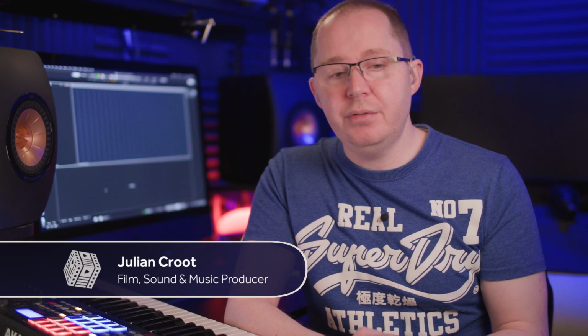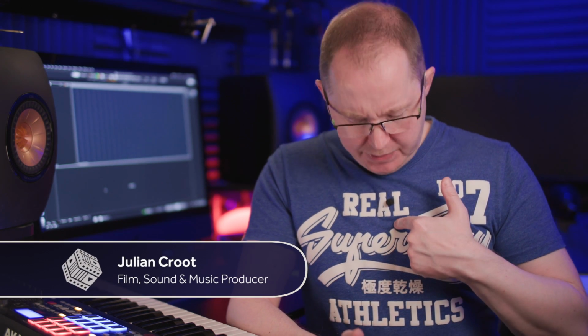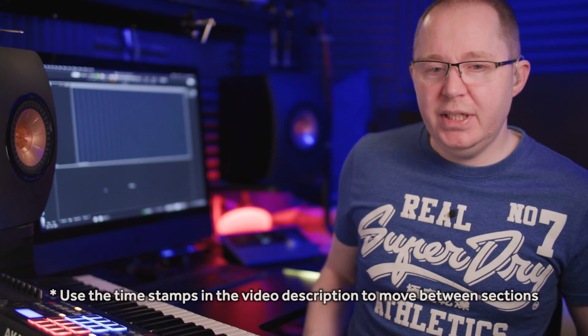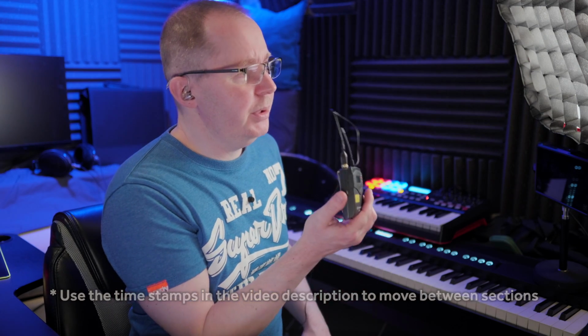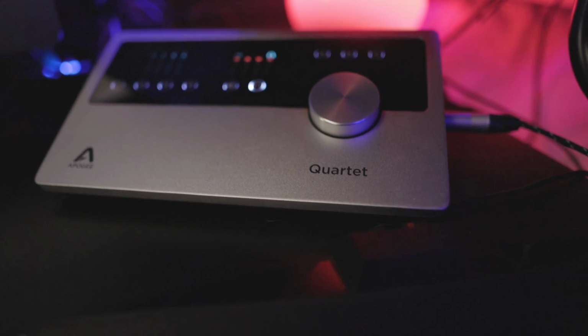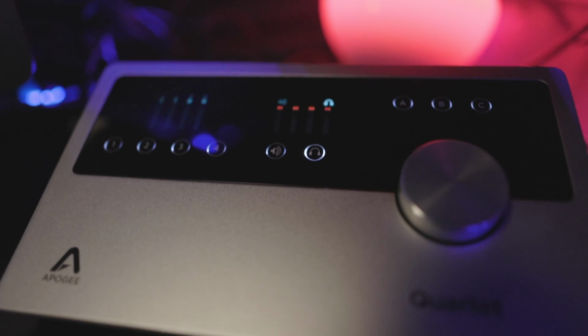You're listening to me through the Rode pin mic, which is pinned through my t-shirt here. And I'm then using a Sennheiser wireless microphone transmitter. This is the W100G3, I think this one is. That is being fed over to a receiver, which is going into my audio interface, which is this thing here. This is an Apogee Quartet.